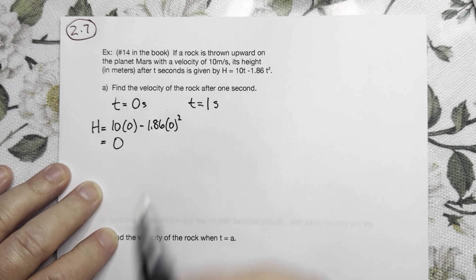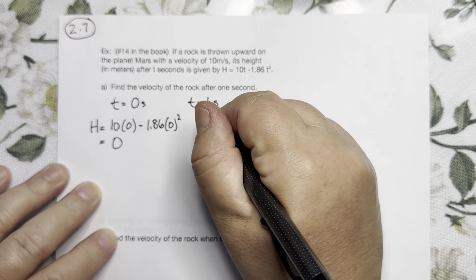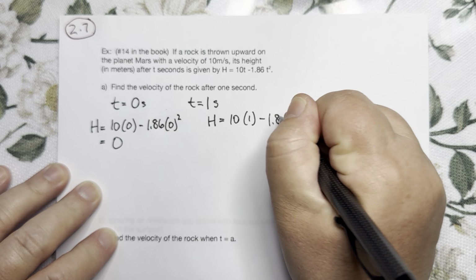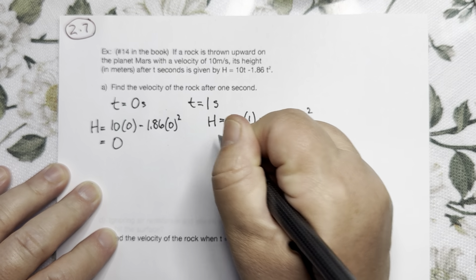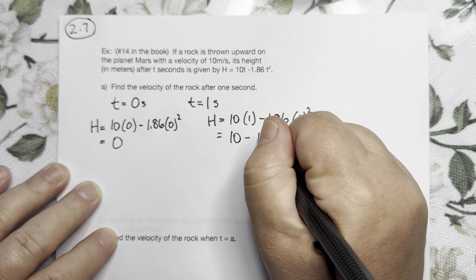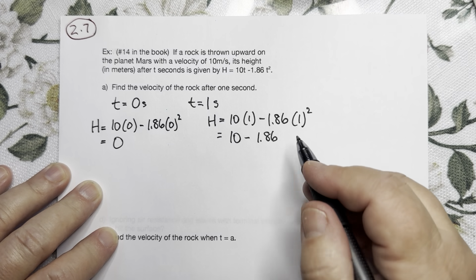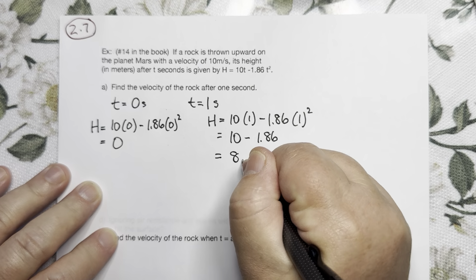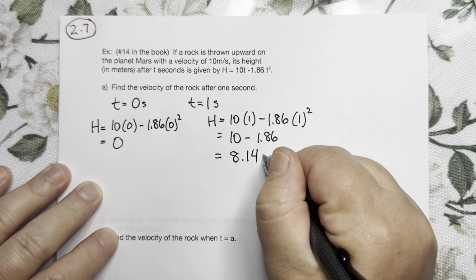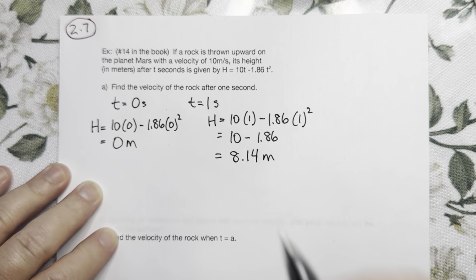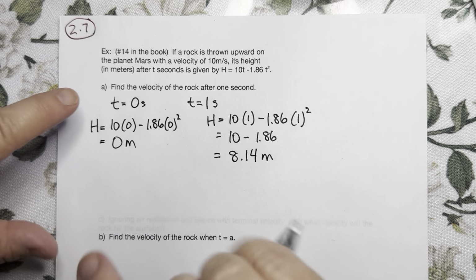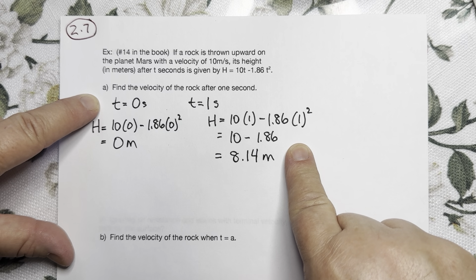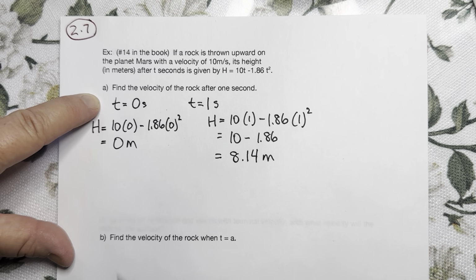So that makes sense. When time equals 1 second, the height is going to be 10 times 1 minus 1.86 times 1 squared. That's going to be 10 minus 1.86 because 1 squared is 1. And then that's going to give us 8.14. And that's in meters. And I should have written in 0 meters. And so we know what's happening at time equals 0. We know what's happening at time equals 1. And so what we can do is we can look at the average velocity.